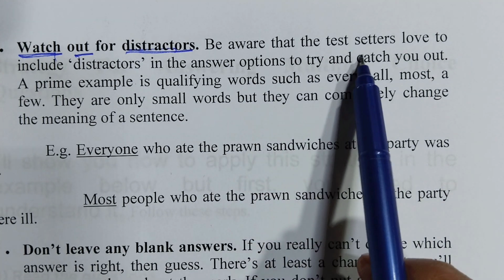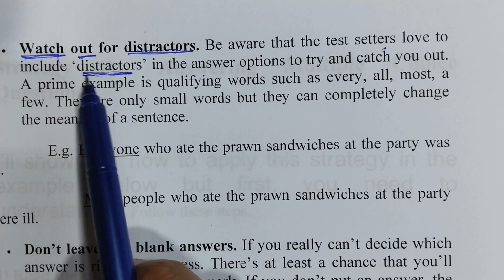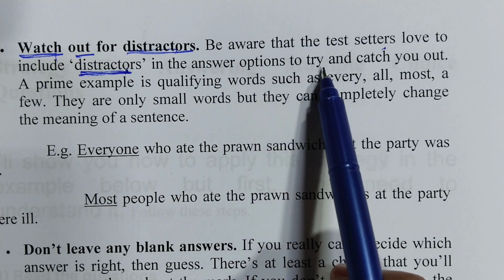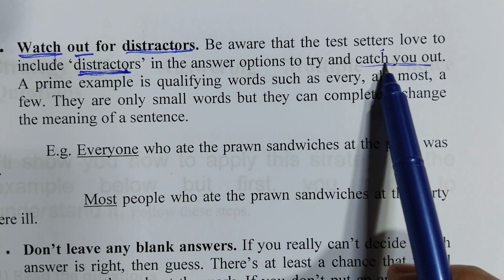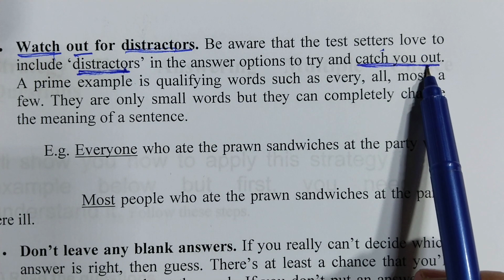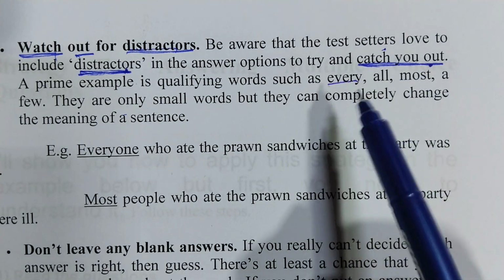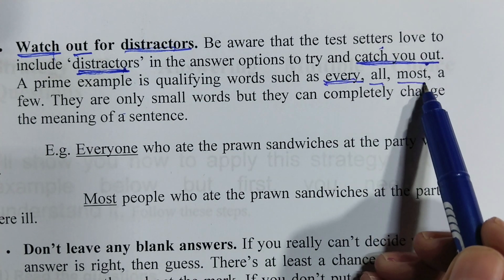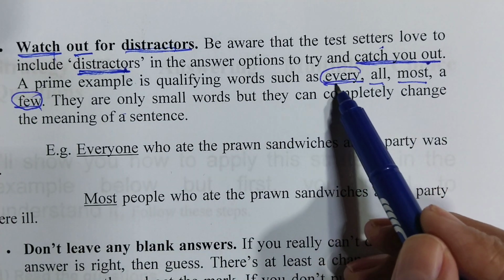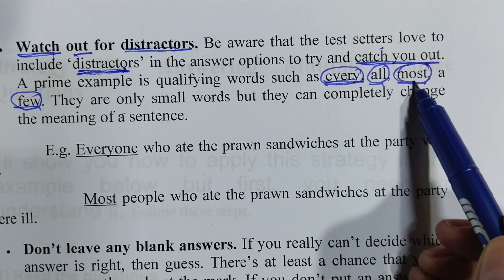Beware that the test setter loves to include distractions. The setter loves to include distractions in the answer options to try and catch you out. The purpose of the test maker is to make you feel confused. A prime example is qualifying words such as every, all, most, a few. These are very important for matching headings and for the true false not given as well.